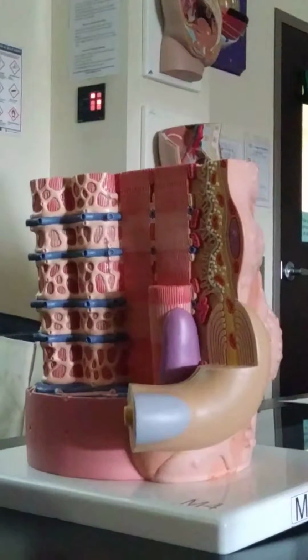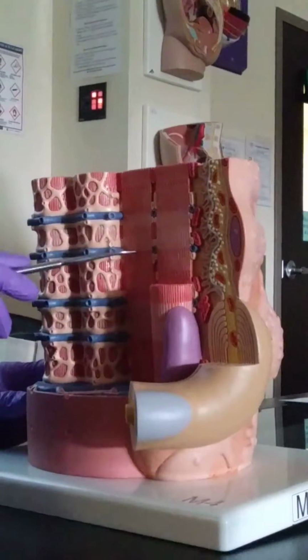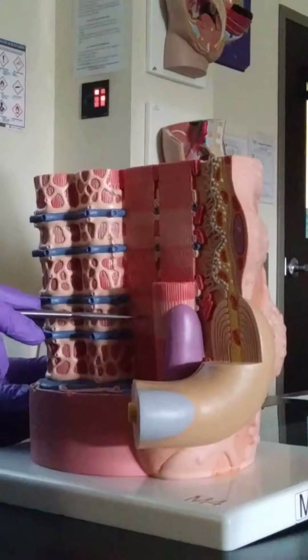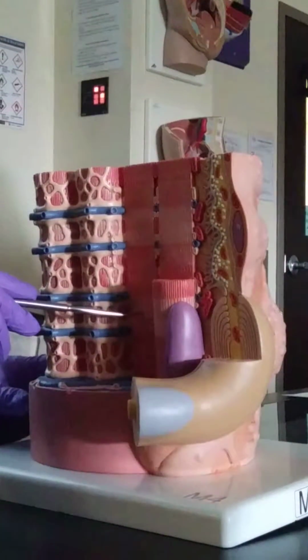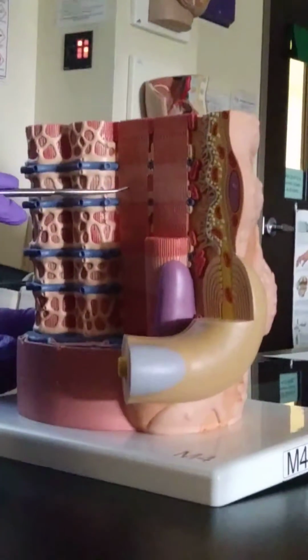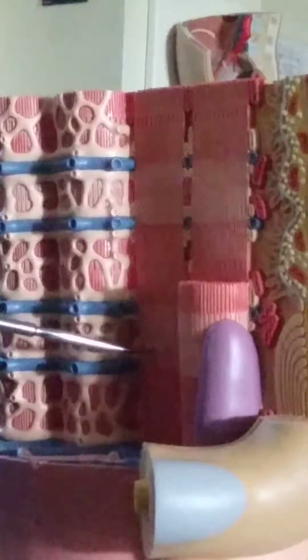Recall that in the middle of the light band is the Z disc. So if we look at this light band in the middle, here's a Z disc. This must be a Z disc right here. So from here to here must be one what? Sarcomere. From the middle of this light band to the middle of this light band must be one sarcomere. So if on the practical exam I put a little piece of tape like that and say identify this entire structure from here to here, it'd be a sarcomere.